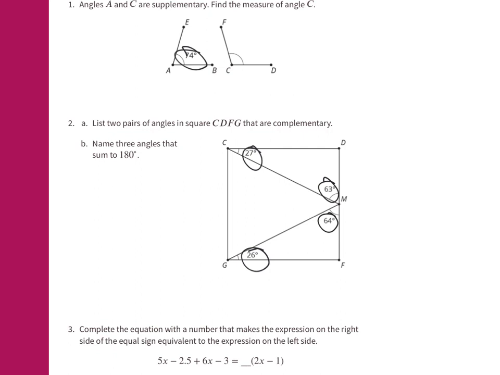let's name three angles that add up to 180. Well, these right here are 90 degrees. That should help you out.